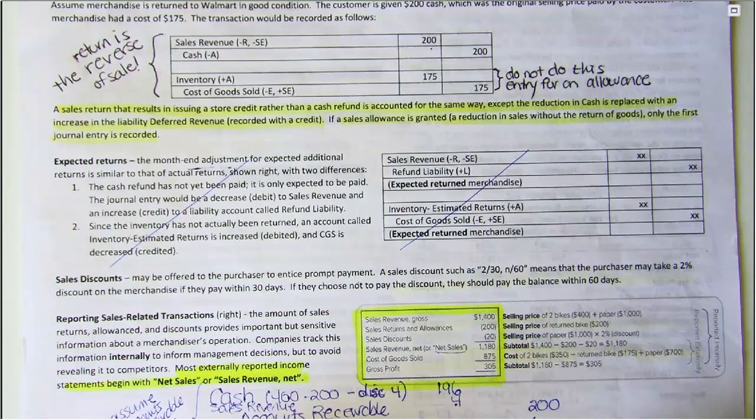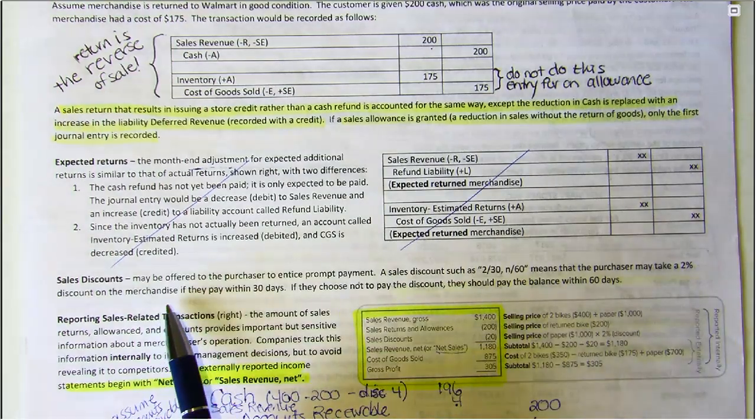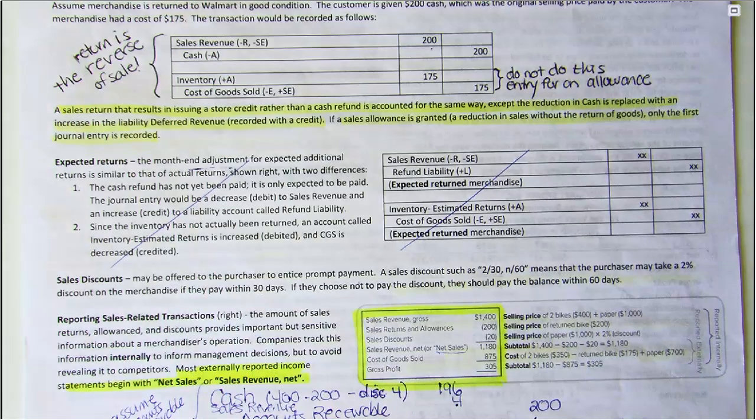Okay, now let's talk about sales discounts. Just the way we discussed purchase discounts, you as a seller may offer to your buyers a discount to entice them to pay you earlier. Why would you do that? Well, you're not getting that money. What's so attractive about giving them a discount and not getting paid? Well, the thing is, if you get paid earlier, then you can use that money to buy more inventory and sell more and generate more gross profit.